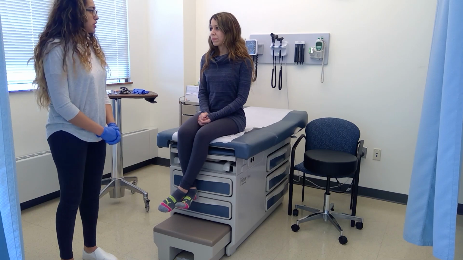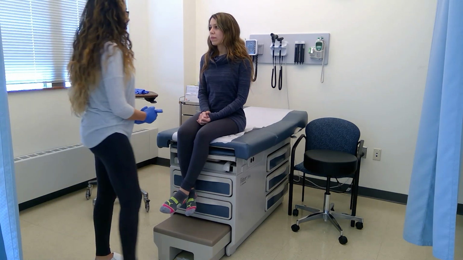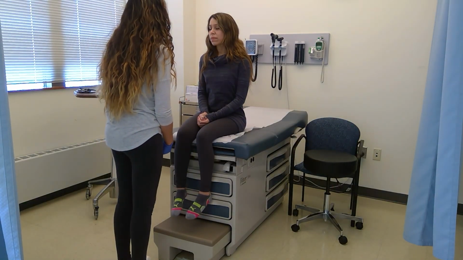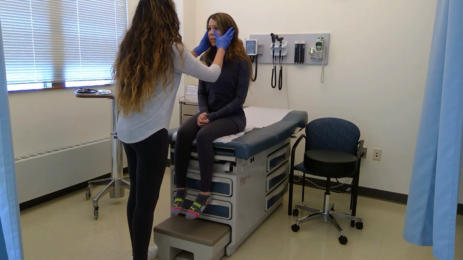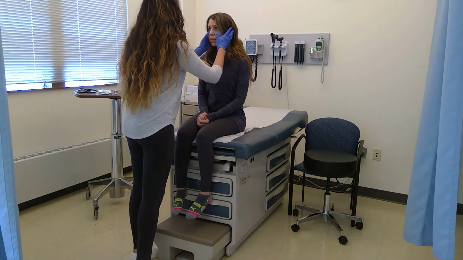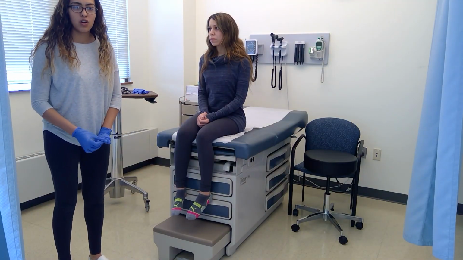After that, I'm going to do my first examination of her eyes. So I'm just looking at them. I'm looking at the lids, sclera, and conjunctiva. I'm going to pull your lids down so I can see. Okay, so there was no redness, exudate, or ptosis.